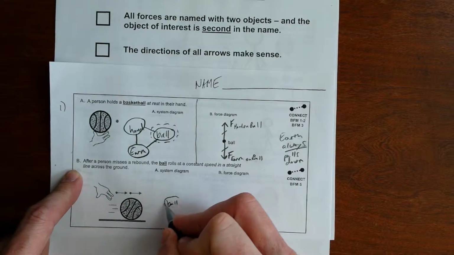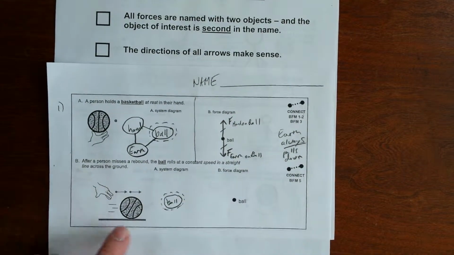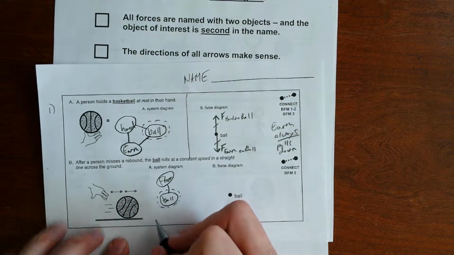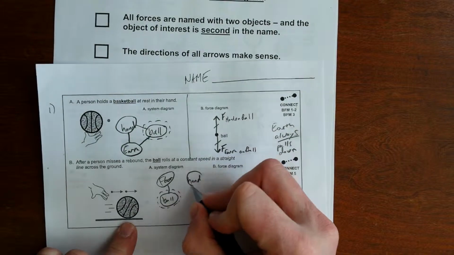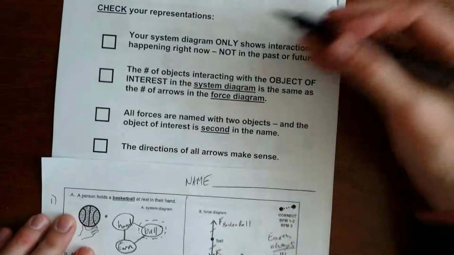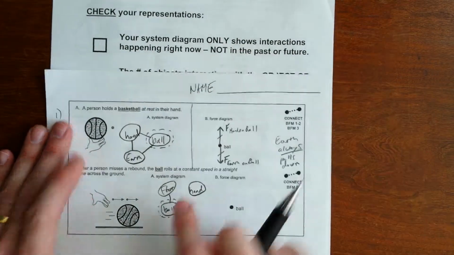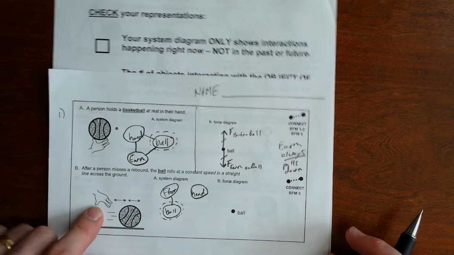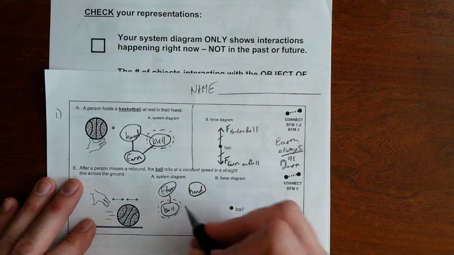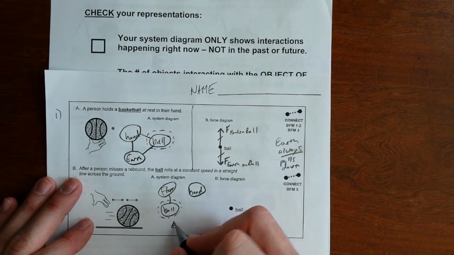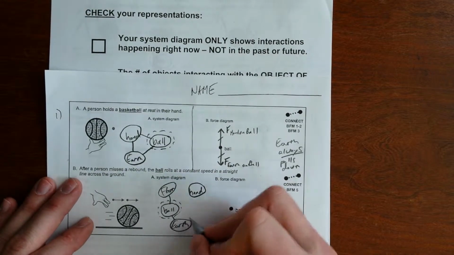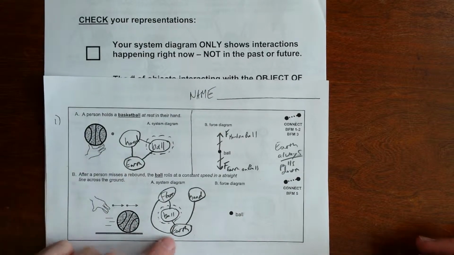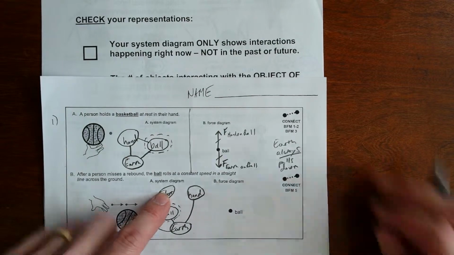Again, I'm going to draw the word ball, define it as a system. Then I know that this ball is interacting with the floor or the ground. Doesn't really matter whether I call it the floor or the ground. And there's a hand, but the hand is not interacting with the ball right now. Notice this says interaction is happening right now, not in the past or the future. The hand probably interacted with the ball at some point, but it's not interacting with it at this moment. In fact, it says after a person misses the rebound, so maybe this hand didn't touch the ball at all recently. So I'm not going to draw an interaction from the hand to the ball. I do still need to draw the word earth, and notice the earth interacts with everything. But just like in this example up here, this ball is only interacting with two objects, the earth and the floor.